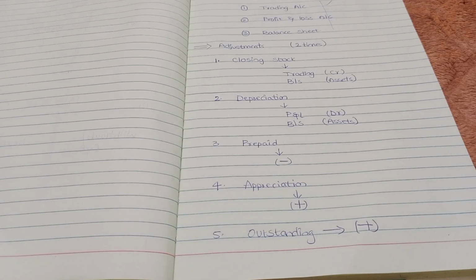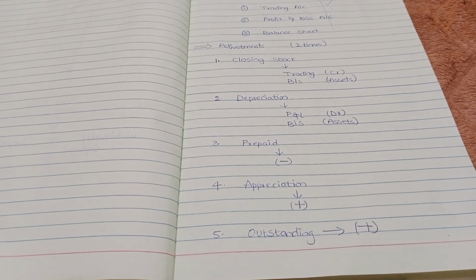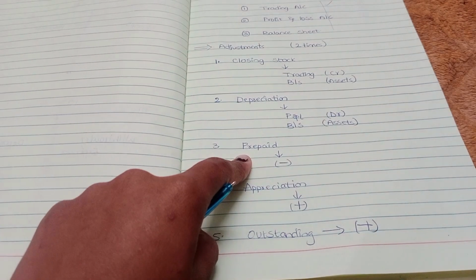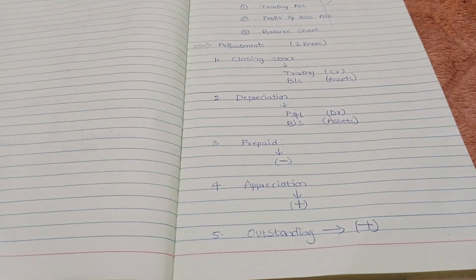Outstanding: you need to pay the amount by 1st January but you haven't paid it yet, so that is called outstanding. You need to enter this two times. One is added to the expense, and the other is on the liability side. Prepaid goes on the asset side, and outstanding goes on the liability side. Okay students, so this is the thing.